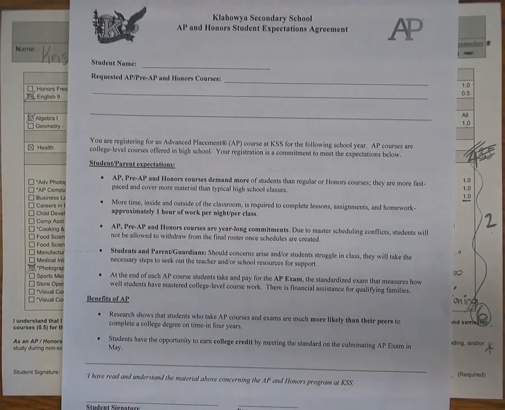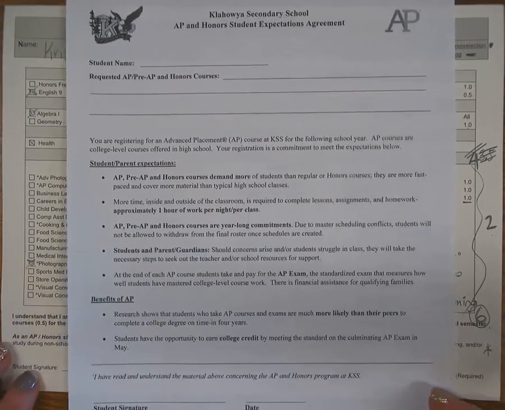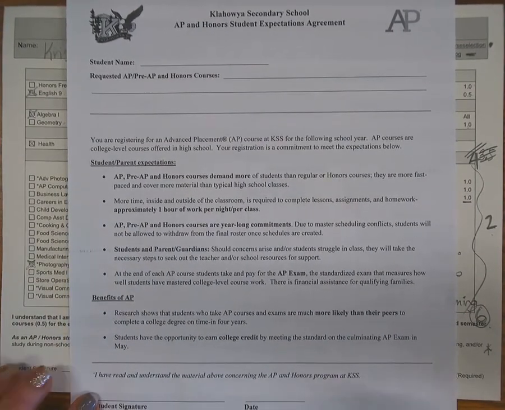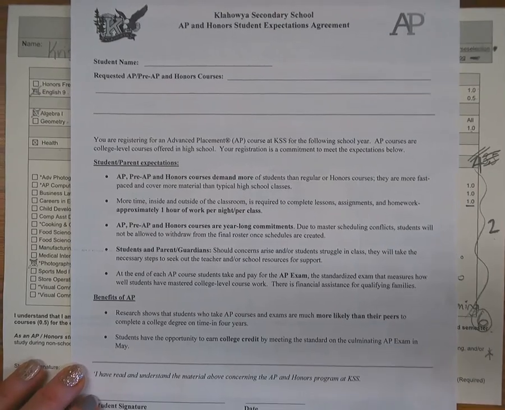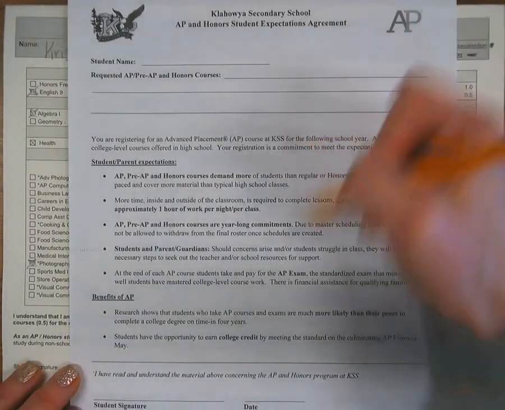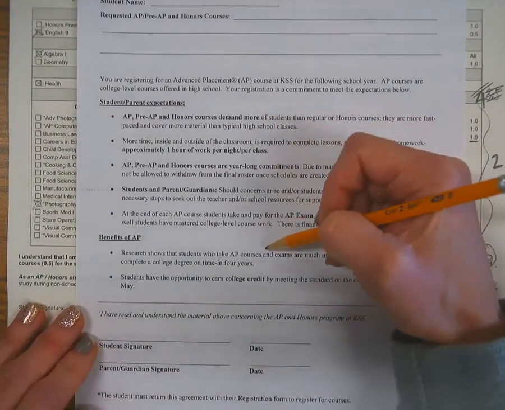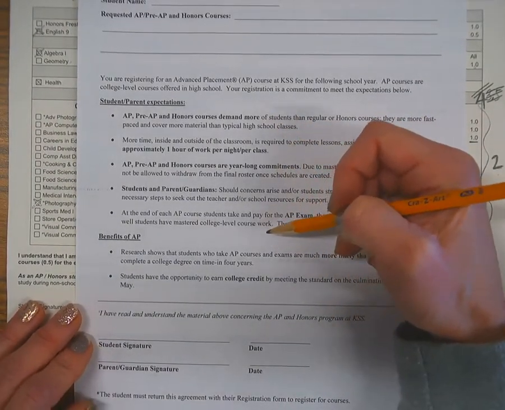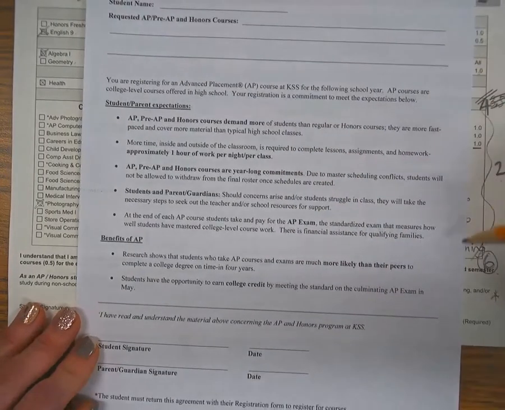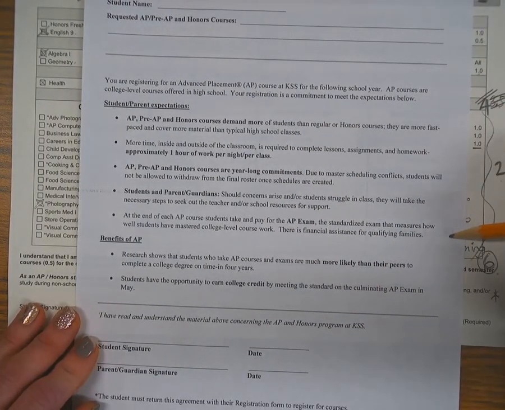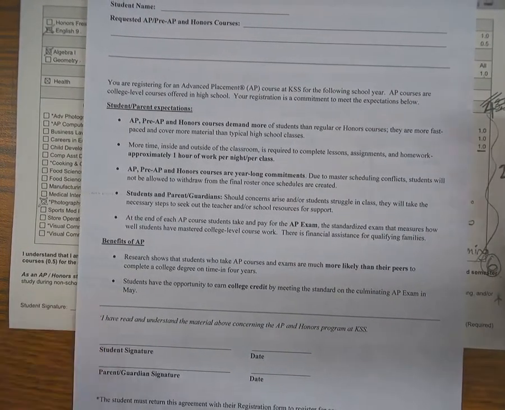This form you will turn in with your course selection form when you turn it into your Google Classroom on the last step of this process. So you're going to fill this form out and have your parent sign it and you sign it. Please make sure you understand the expectations of taking these higher level classes and that you have enough time in your day to fulfill all the commitments that you have.